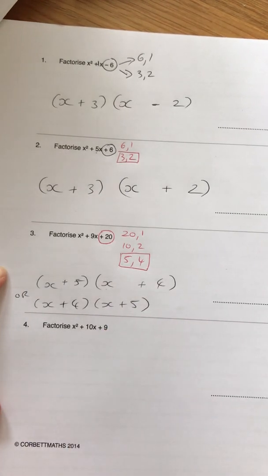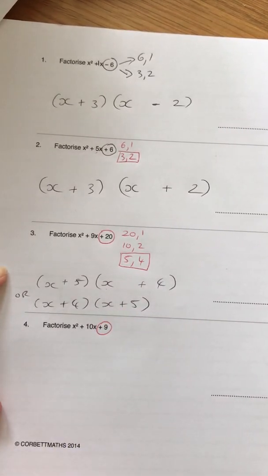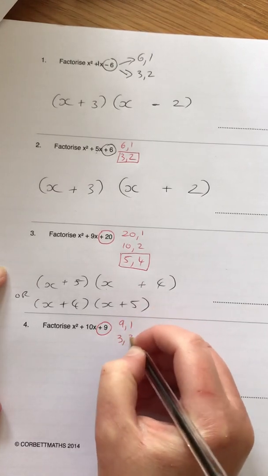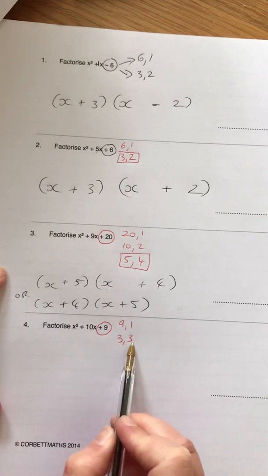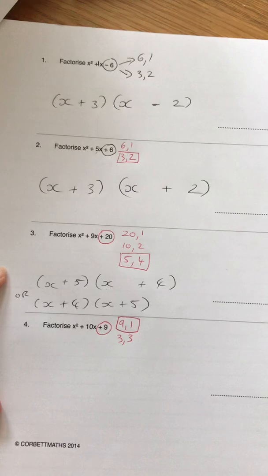So we're going to focus again on this plus 9 on the end, okay? We're going to think about pairs of numbers that multiply together to make 9. So we've got 9 and 1, or I could have 3 and 3, okay? Now I'm trying to add or subtract one of these pairs in order to make 10, okay? So it is actually that pair.